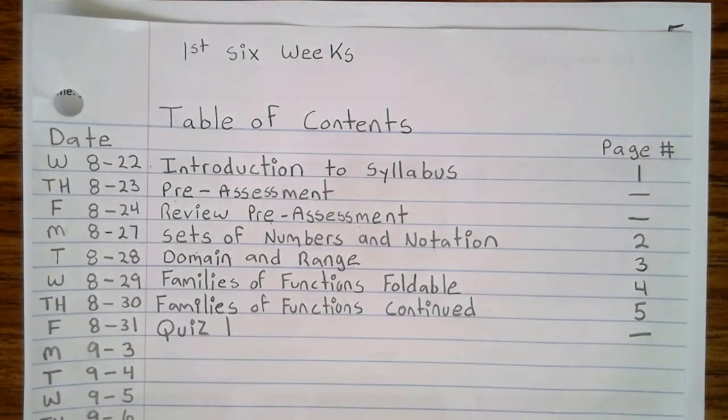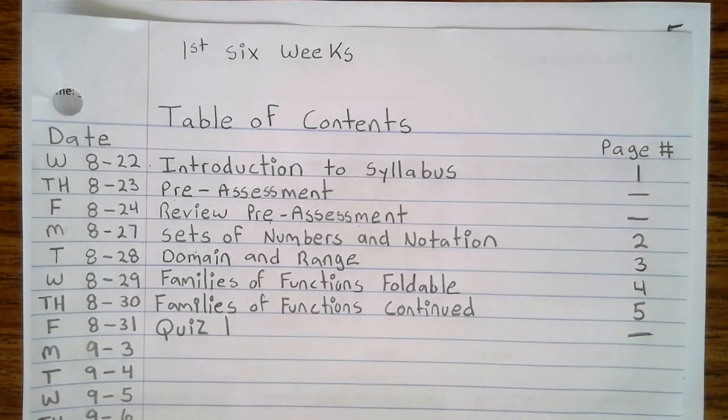Okay, Wildcats, today we're looking at August 30th, Families of Functions Continued, and that's going to be on page 5. Now, you notice on August 31st, you'll have quiz 1, so there won't be a video. Okay, so with that, if you would, update your table of contents. All right, now your table of contents are updated.